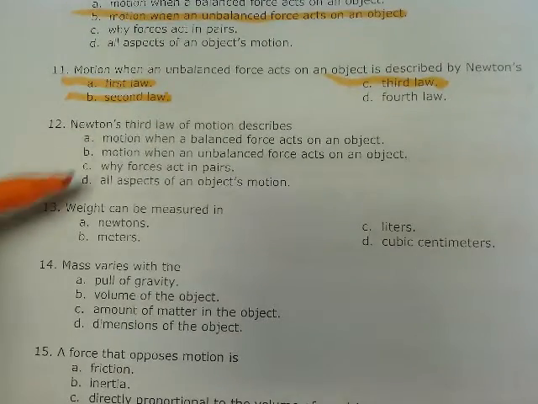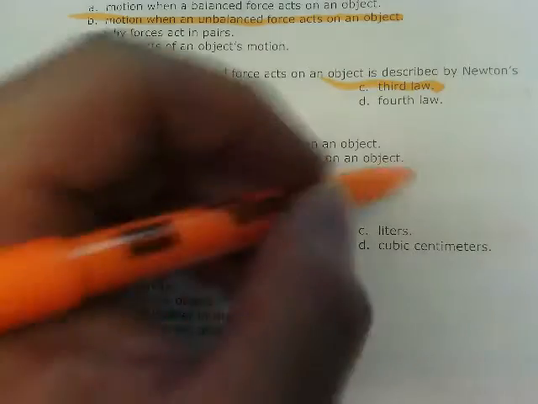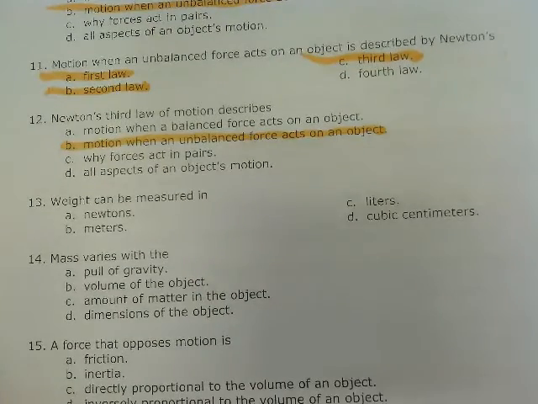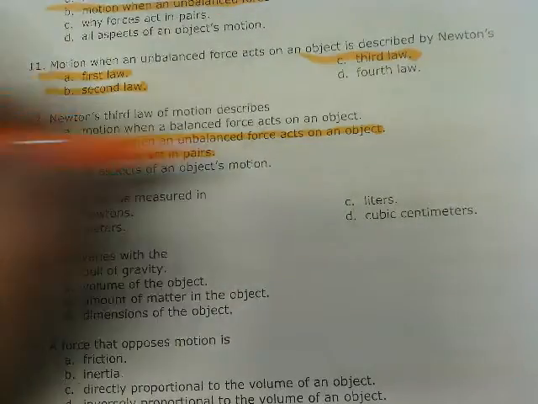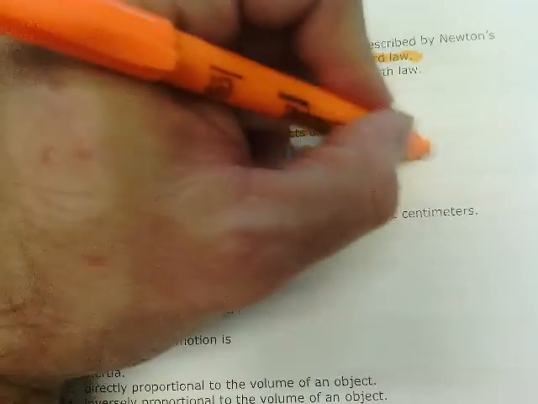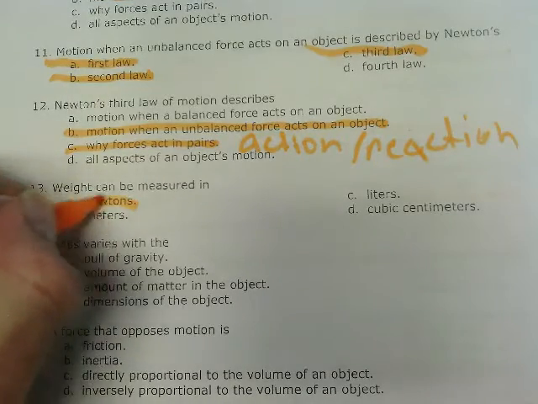All right, Newton's third law of motion describes, all right, it's also B, because basically, when the object starts moving, it's an unbalanced force. But it's B or it's C, because remember, it's the action reaction. So if you get this test question, you'll only have one answer from these two to choose from.